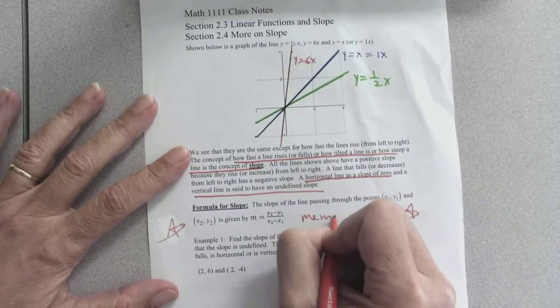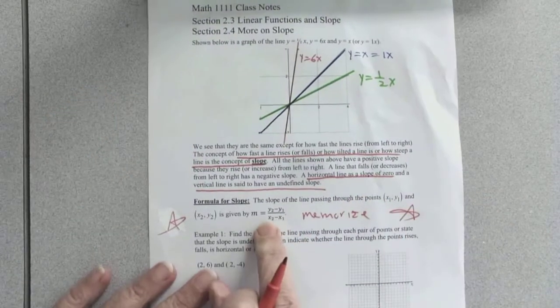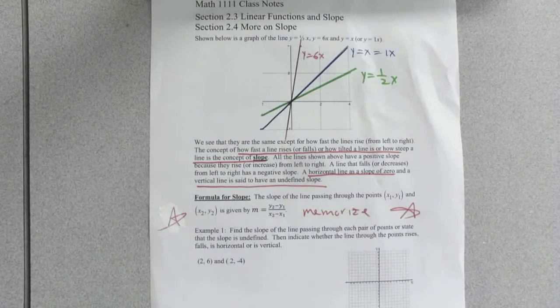Now here we have it as y2 minus y1 over x2 minus x1. You can permute that subtraction. It can be y1 minus y2, as long as the denominator is x1 minus x2.